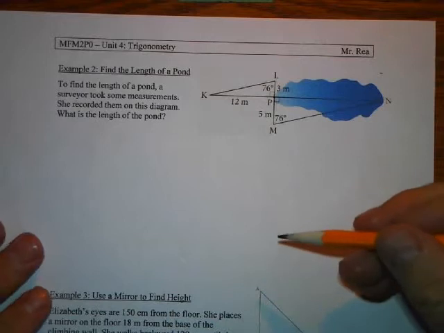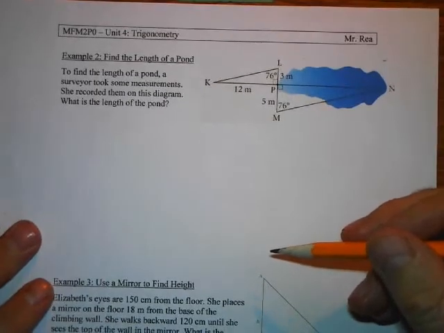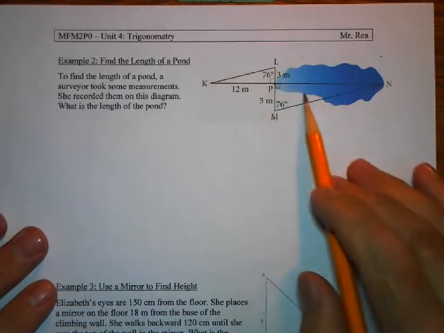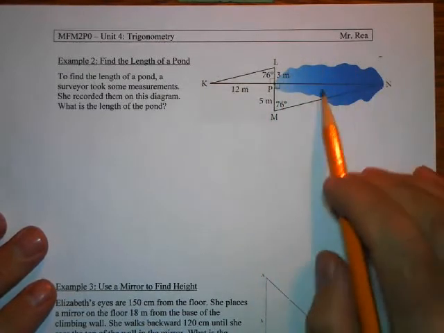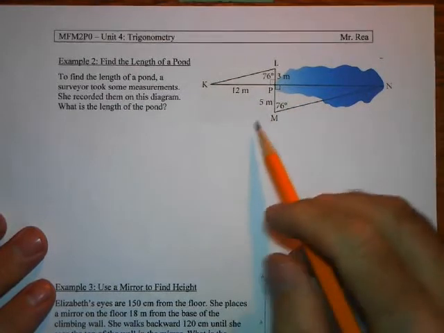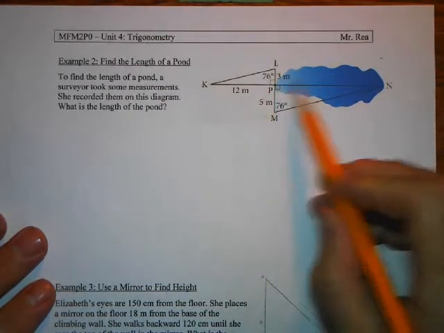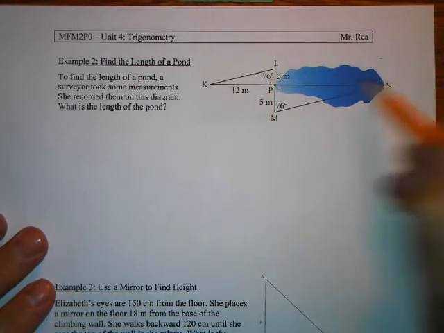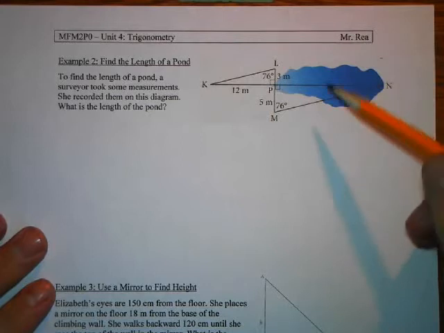So here is another question. This time we're not looking up in the air, we're looking at a length along the ground. So this blue thing here, the smudge, looks like an ink stain. It's a pond, okay? So we want to find the length of the pond. So basically from P to N, we want to figure out how long is that side? How long is that length?